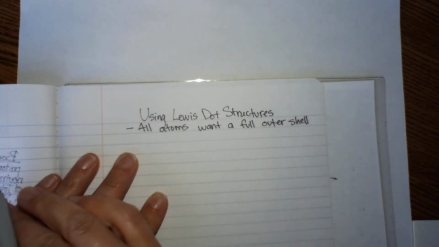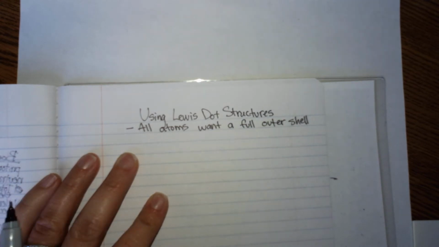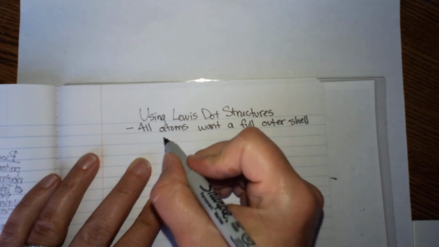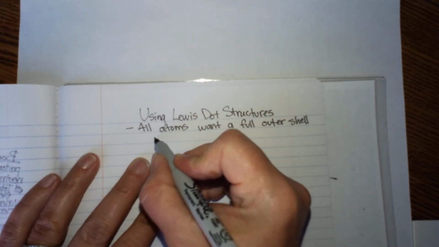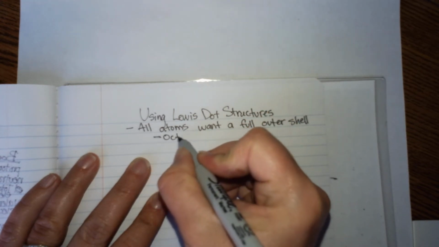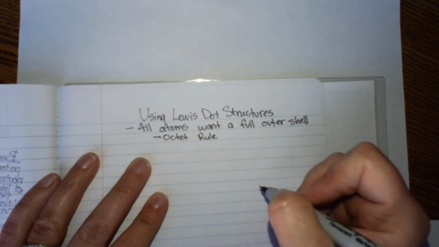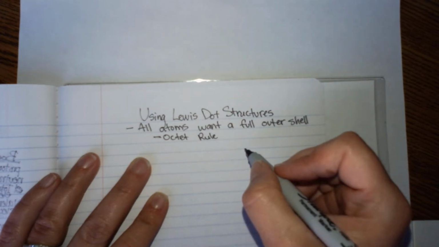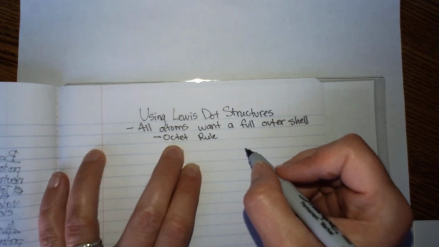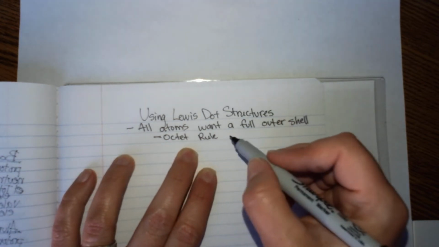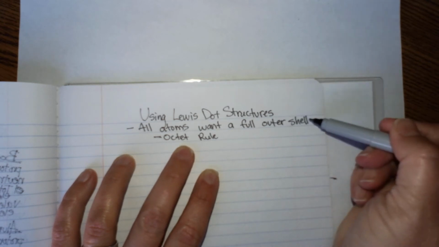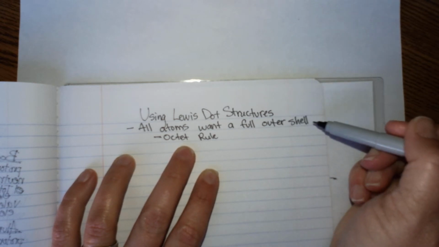That might still sound like a foreign language to you at this point, but let's discuss that. You might have heard it called the octet rule, O-C-T-E-T rule. And basically it's saying the same thing. All atoms want a full outer shell.